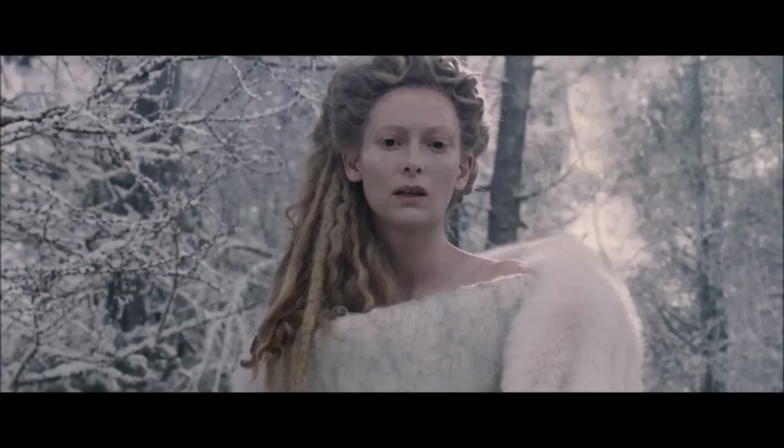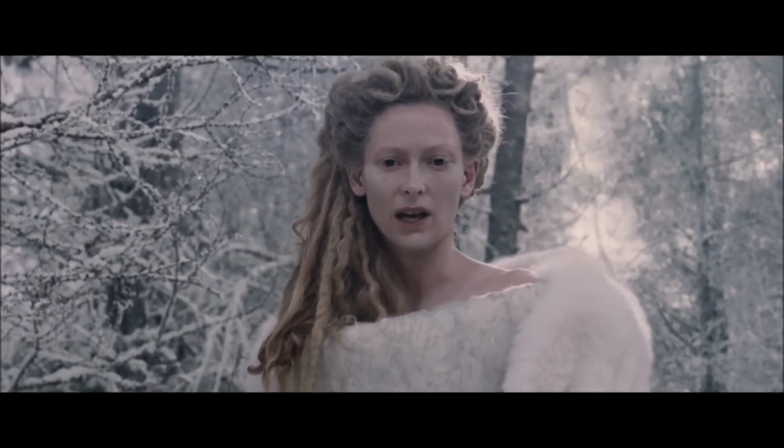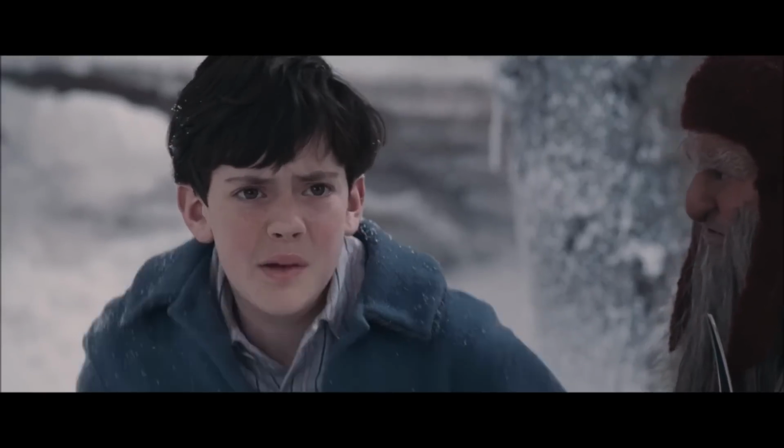Our next scene is from the Chronicles of Narnia. In this scene, Edmund is a regular boy from our world who stumbles into the fairy tale world of Narnia.